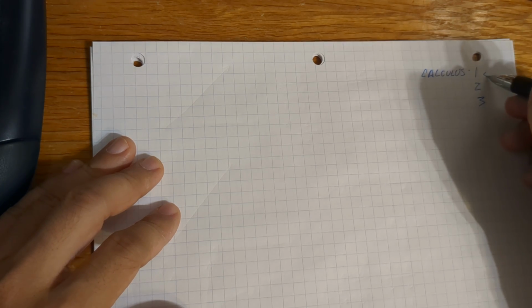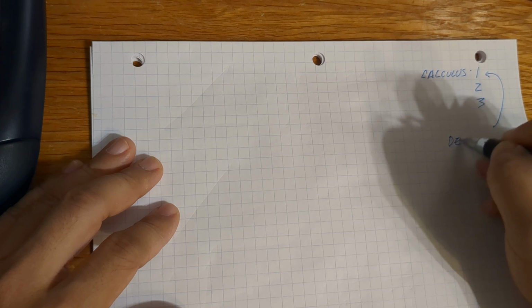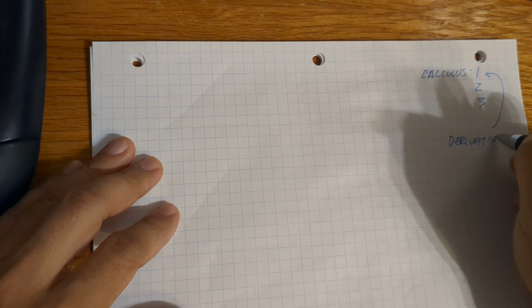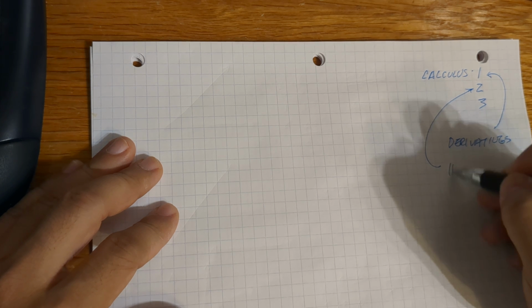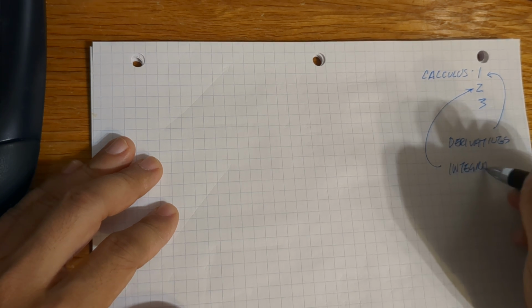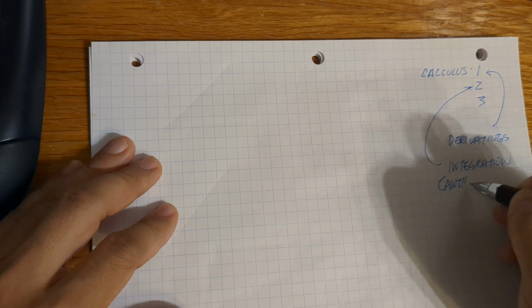In the first, they teach you about derivatives. And in the second, they teach you about integration, also known as antiderivative.